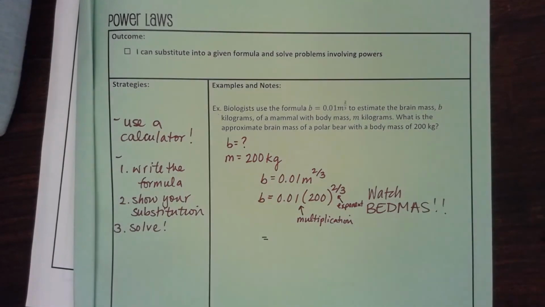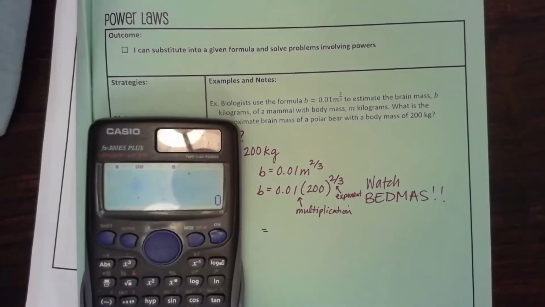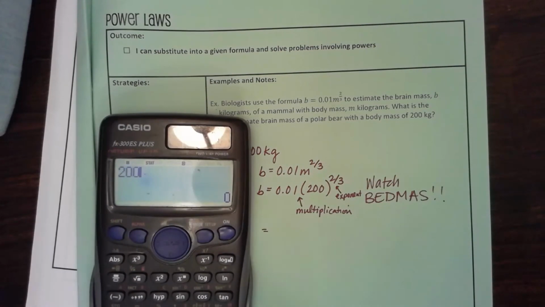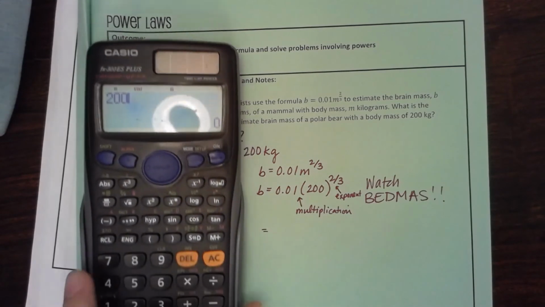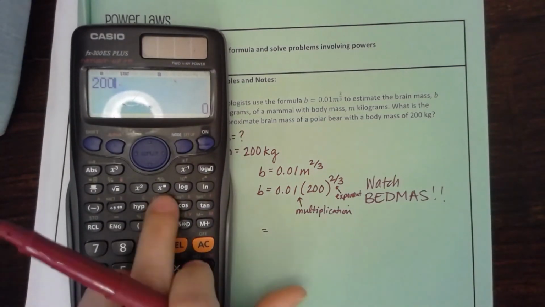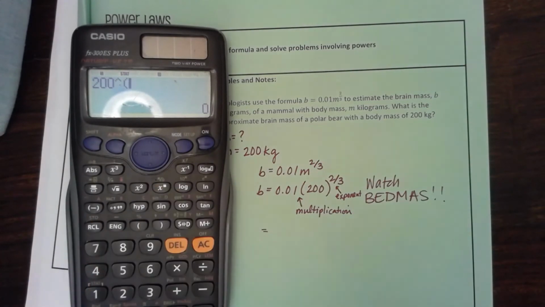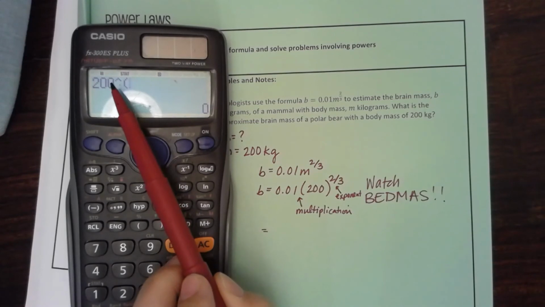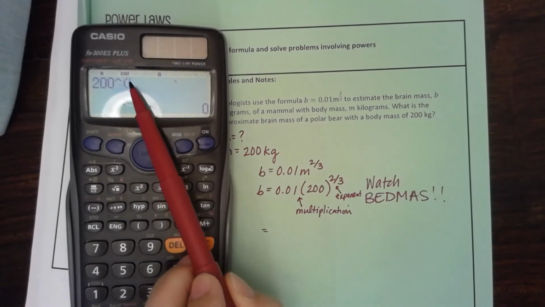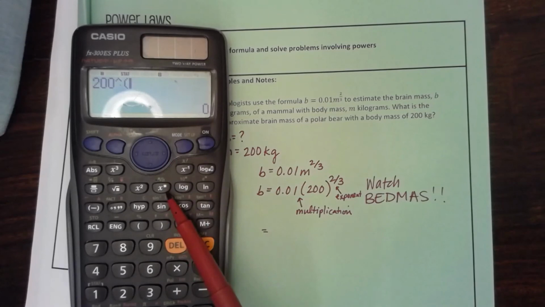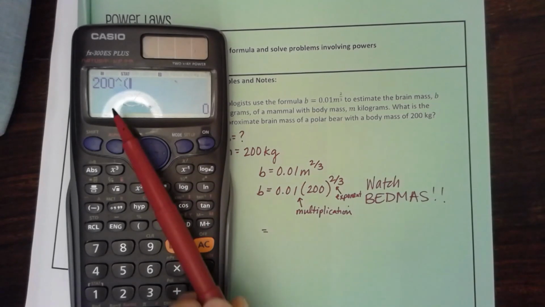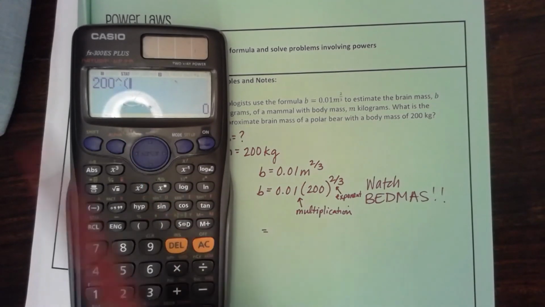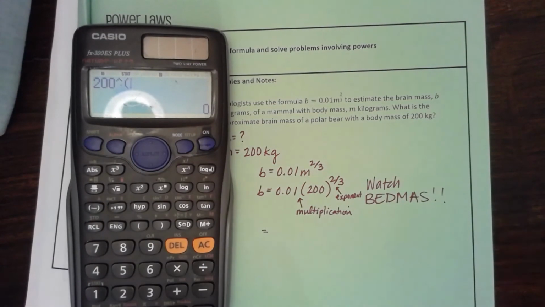All right, so let's do that. And you're going to have to figure out how your calculator is going to work for this. So 200 to the power of, and for me, I'm going to use my x with this little box here. That's going to give me an exponent. And notice how it gives that little top of a triangle there, that little hat. If you don't have the same button that I have for exponents, you might have a button that has that symbol on it, and that's for your exponent.